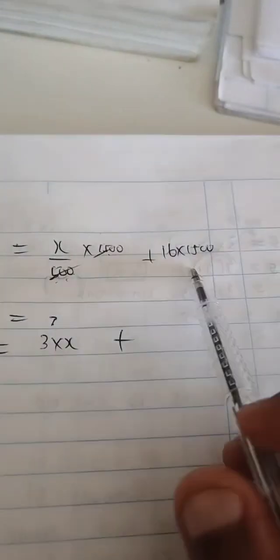So we have x over 300 multiplied by 1,500, is equal to x over 500 multiplied by 1,500, plus 16 multiplied by 1,500. 300 goes into 1,500 5 times, so you have 5 times x. 500 goes into 1,500 3 times, so it's 3 times x. And then 16 times 1,500 is 24,000.